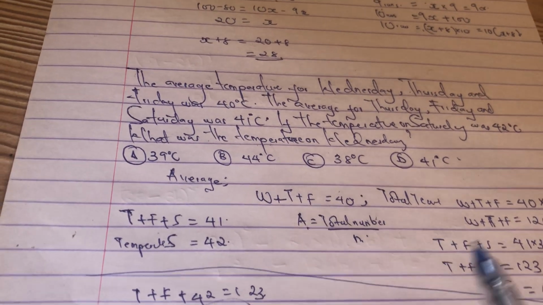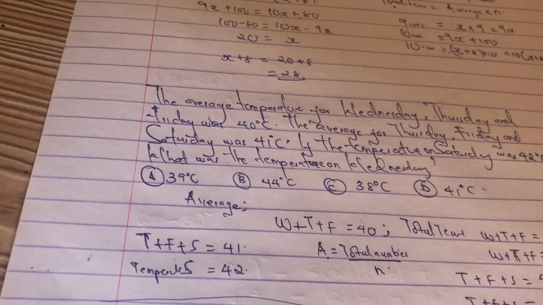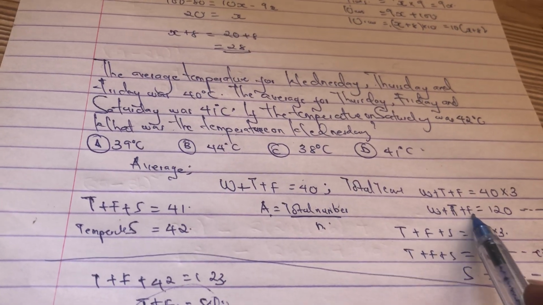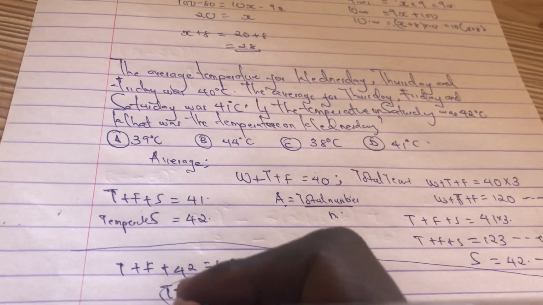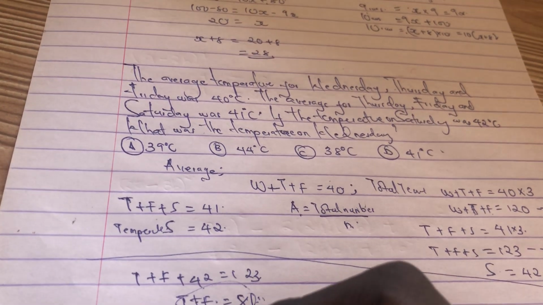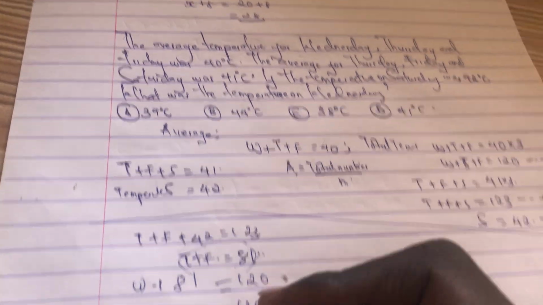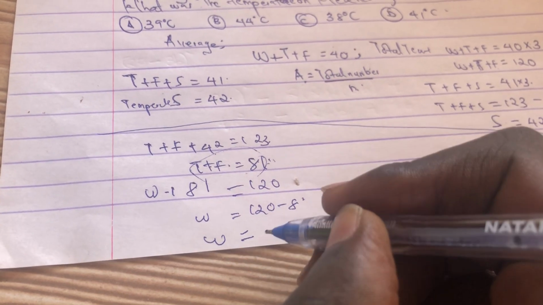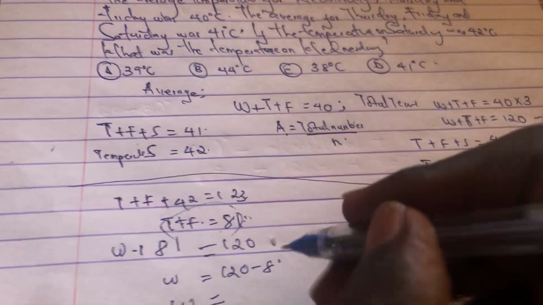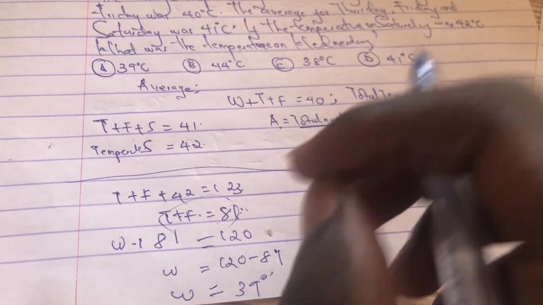Where there's Thursday plus Friday, we put 81. Are we together? So 81 plus W equals 120. W will be equal to 120 minus 81. Let's see, 120 minus 81. We actually get 39 degrees Celsius, the temperature on Wednesday.